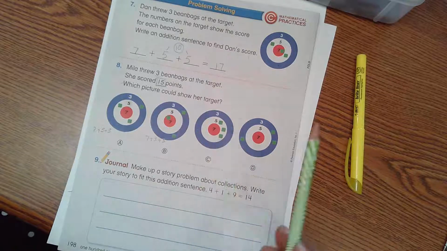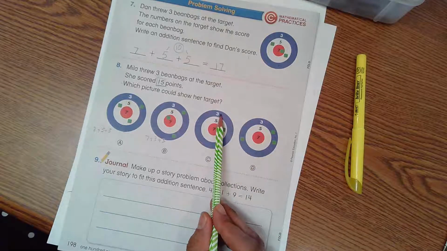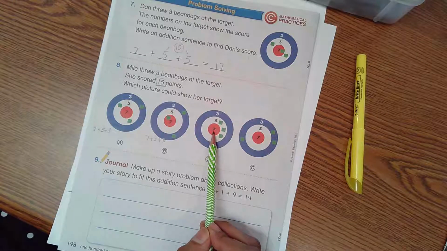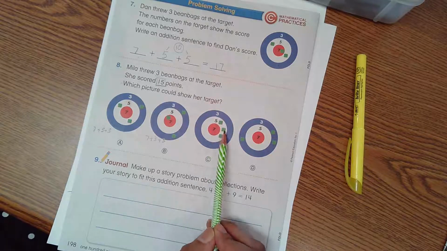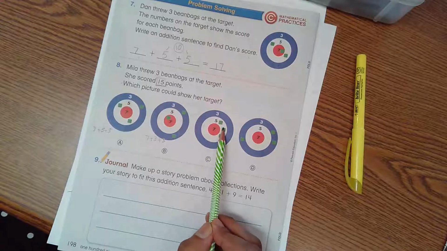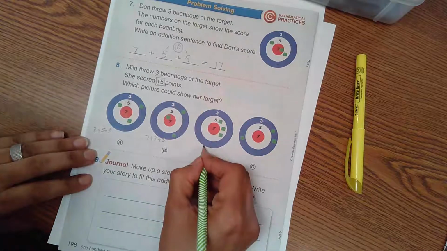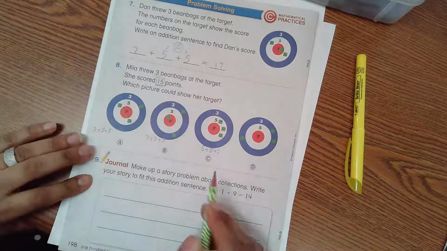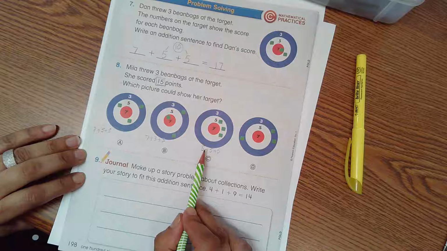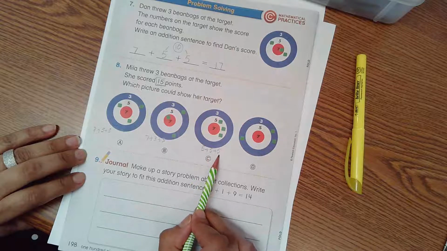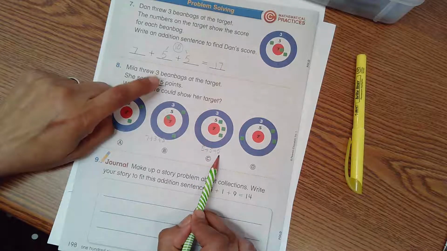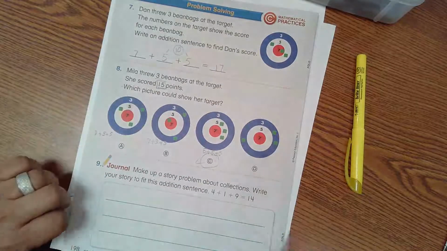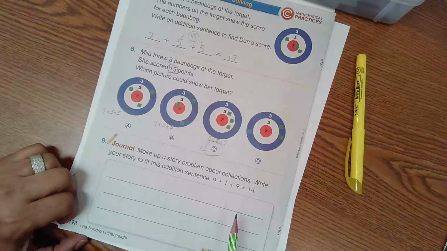I have the target. I see that she did not score on the blue part 3. She did not score on the 7 part. She scored 3 times 5. So I need to add these numbers. 5 plus 5 plus 5. So 5 plus 5, double 5, 10. 10 plus 5, 15. That's her score. So C is my right choice. I don't need to do D because I found my right answer.